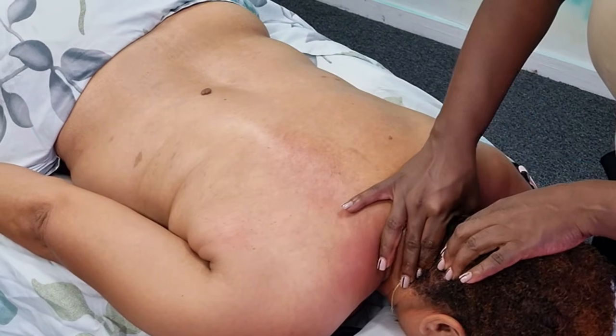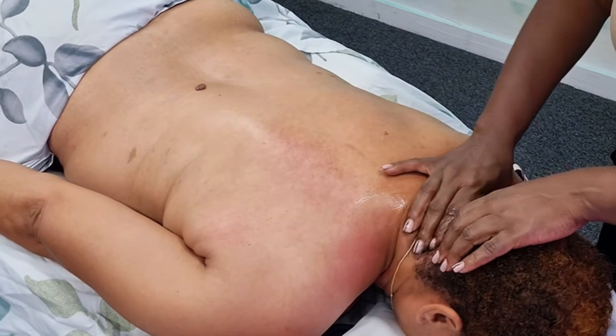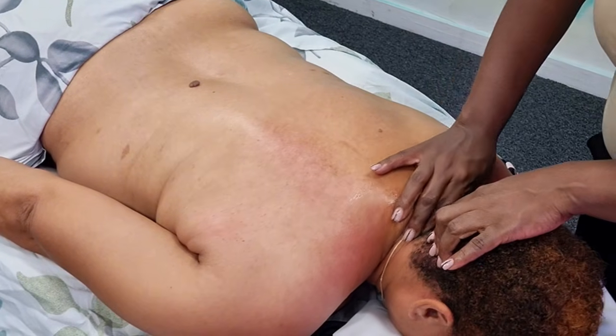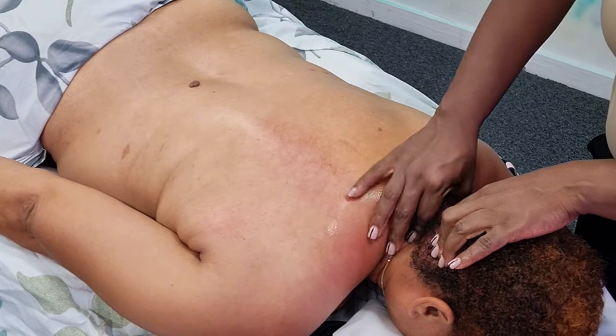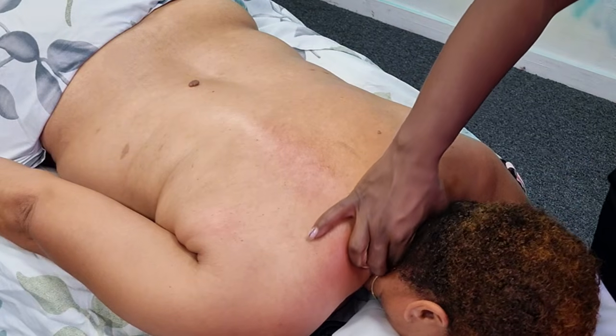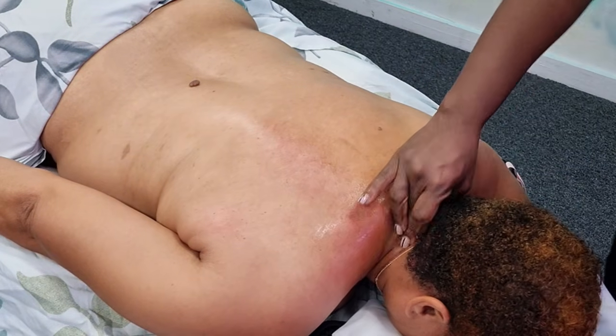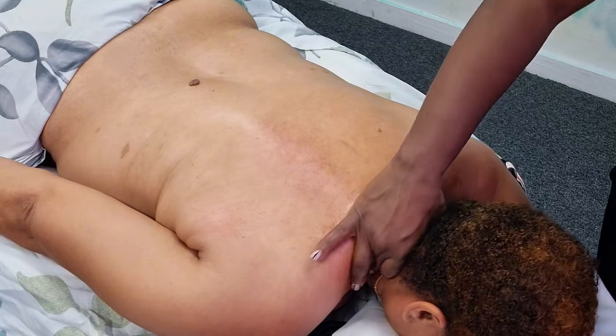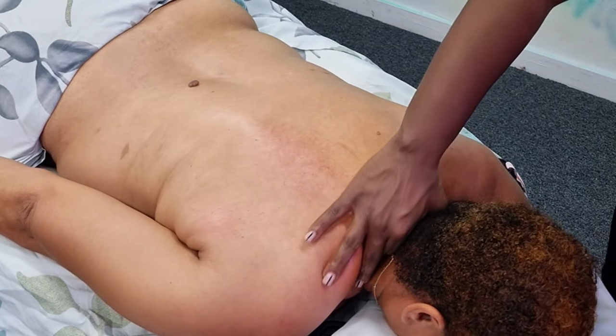From here, you can address the levator scapulae. You can sink into the upper neck near the transverse processes and trace the muscle fibers down toward the inside border of the scapula. This muscle often shortens with stress and poor posture.